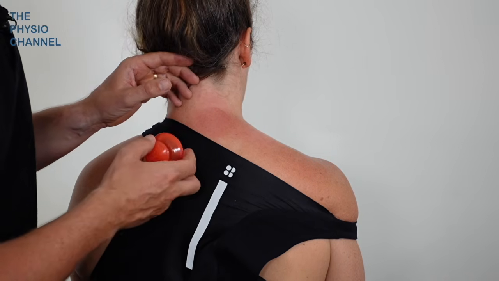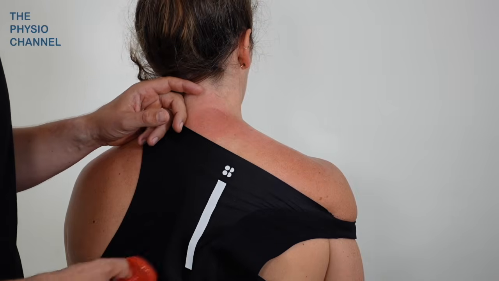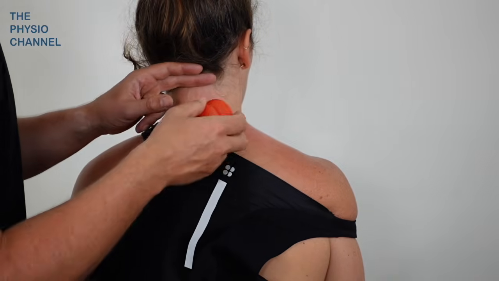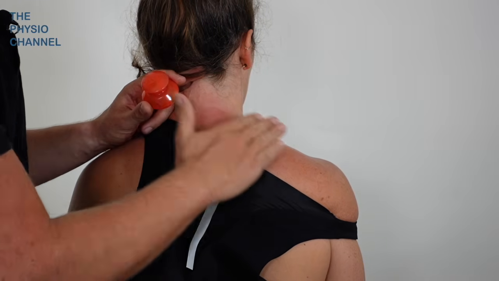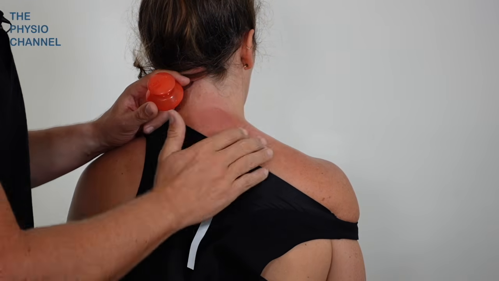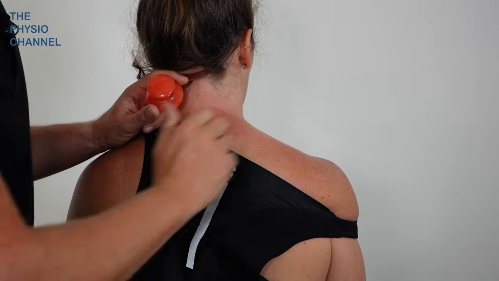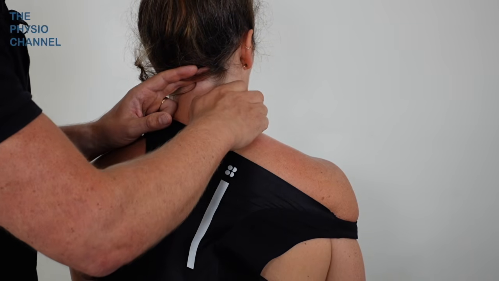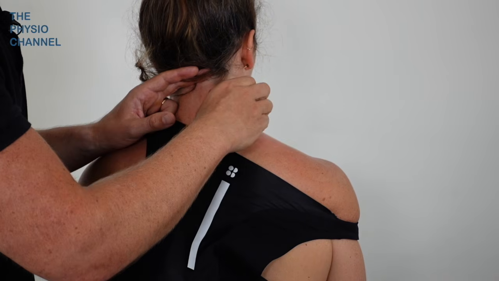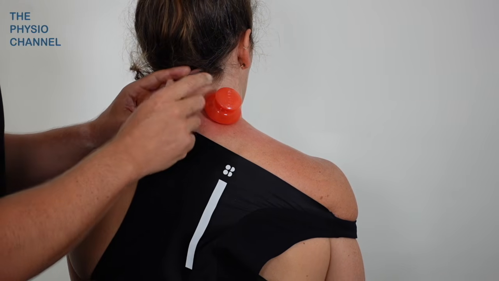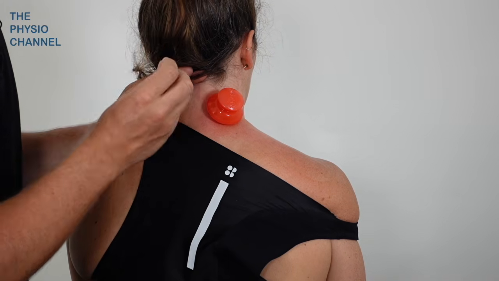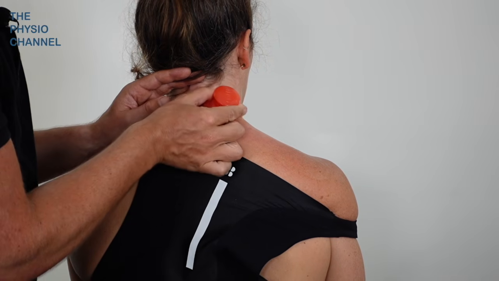This next technique is glide cupping. I've got a special silicone rock pod here which is designed for glide cupping, and I've made sure that there's plenty of wax over this area because I'm going to need that to help the cup glide over the upper shoulder. I'm going to start here just at the base of the neck, and I've put the cup on with a little bit of vacuum, not too much, because less vacuum makes it easier for the pod to glide.